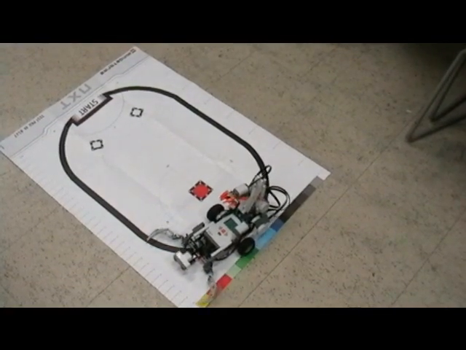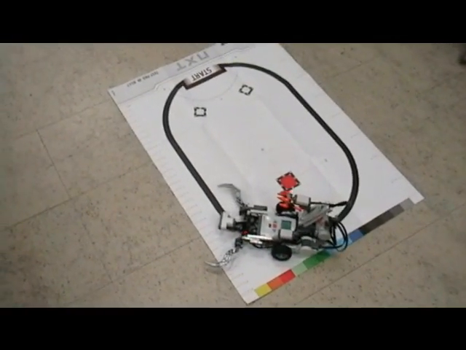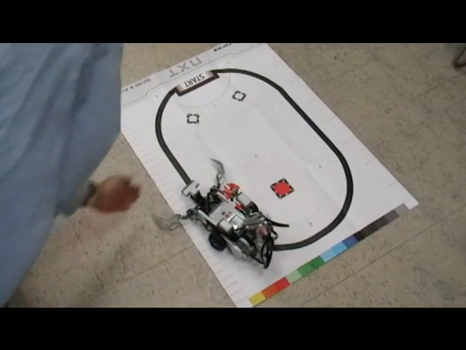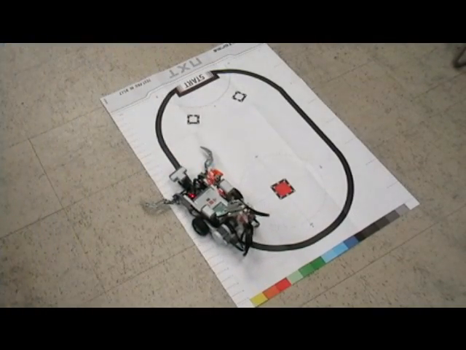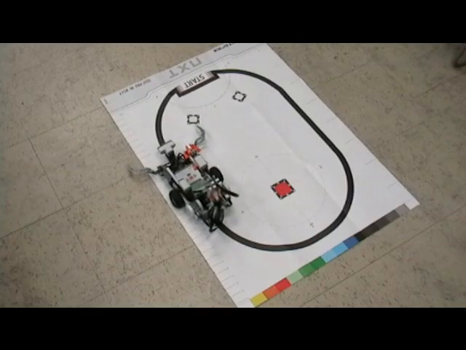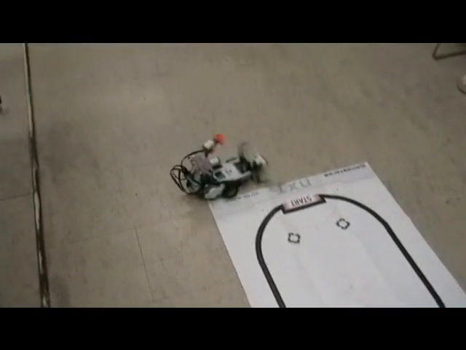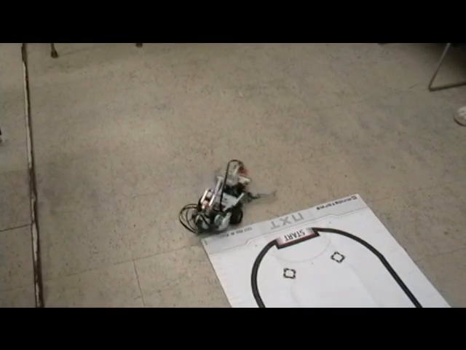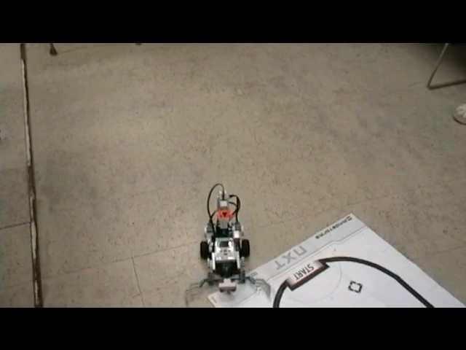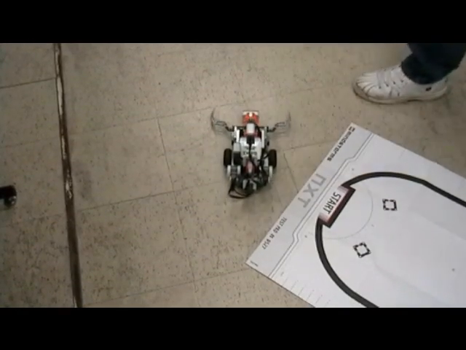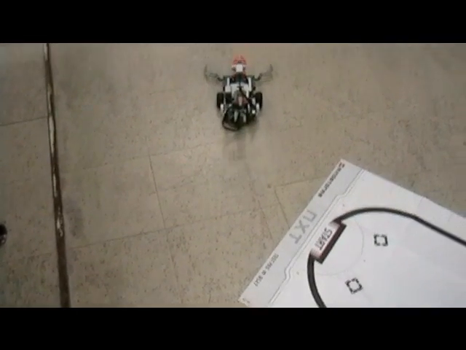There are actually two different audio effects. I put in a random number generator, so there should be a second one if you can get it to go. This is his little fun attack mode. There we go. And that's pretty much it.